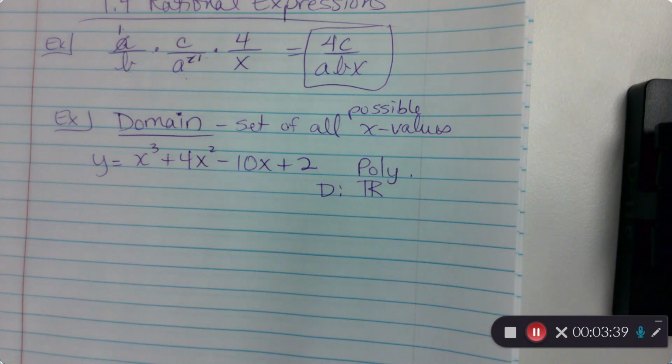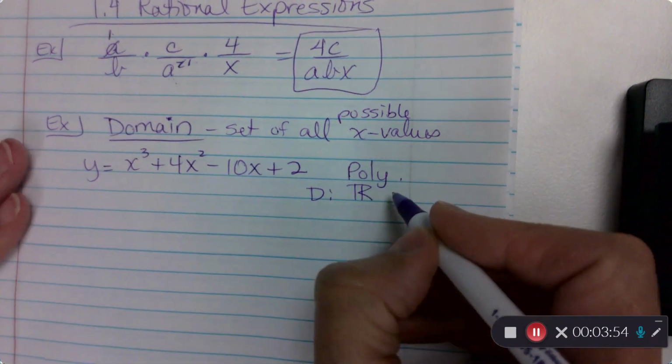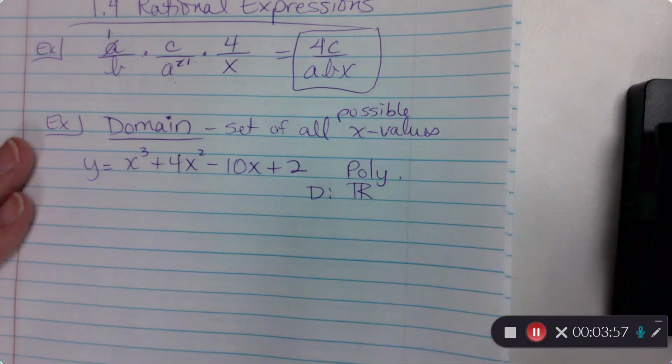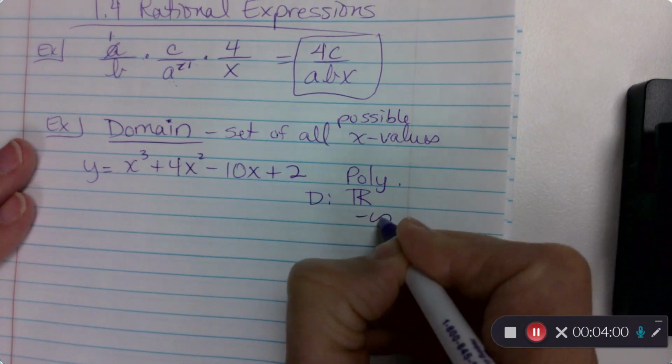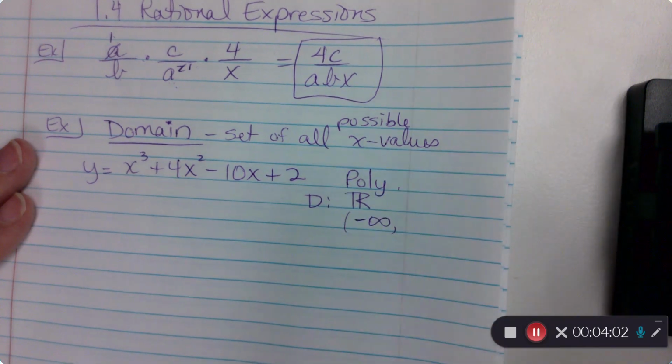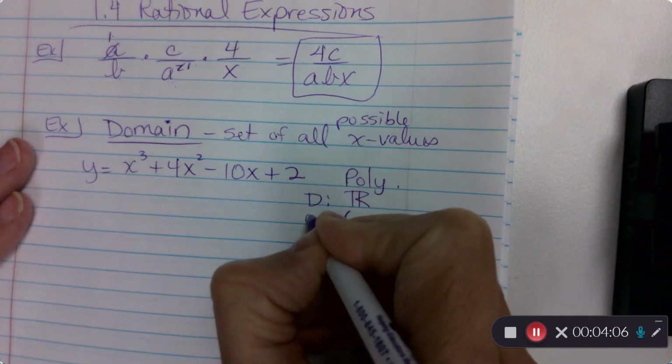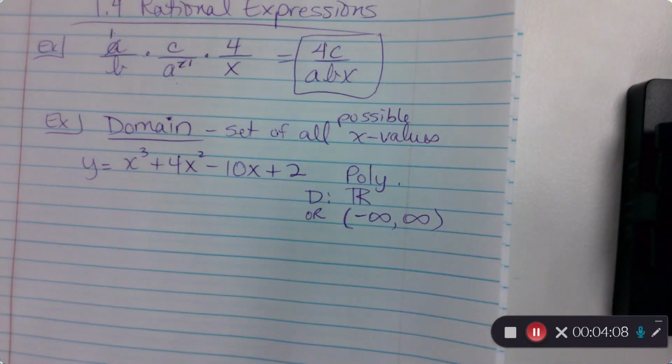No restrictions, because I can take any real number, I can square it, cube it, whatever. Anybody know the interval notation way to write all real numbers? Negative infinity to positive infinity. Interval notation.